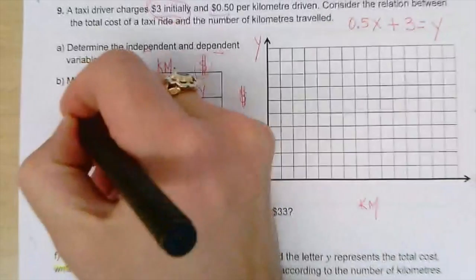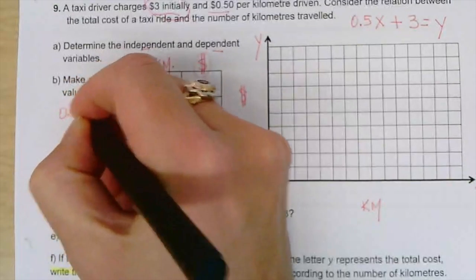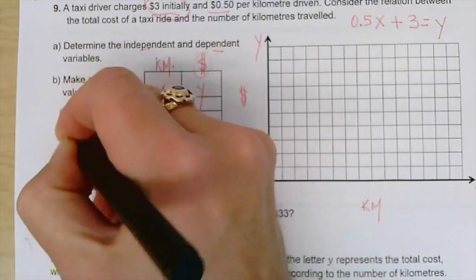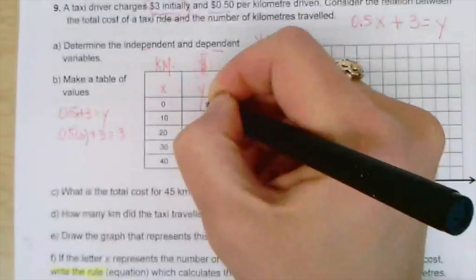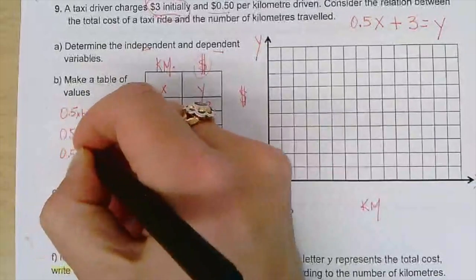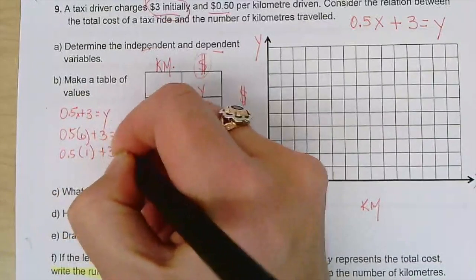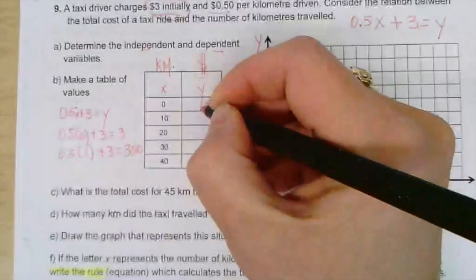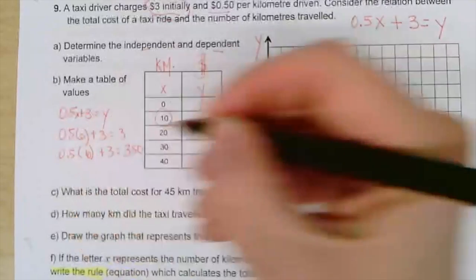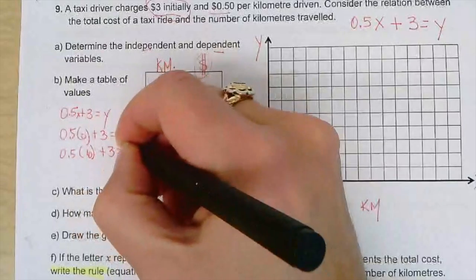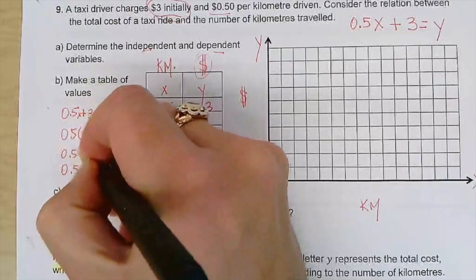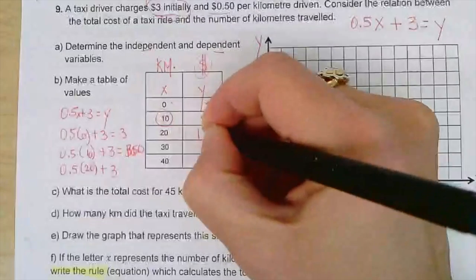So now when I look at this, I have to replace the x's in my rule by these numbers. So I have 0.5x plus 3 equals y. My first x is 0. It's going to cost me $3. My next one, if I go 1 kilometer, I will pay $3.50. Oh, it doesn't say 1 kilometer. It says 10 kilometers. So how much will it cost me? 0.5 times 10 plus 3. $8. How about for 20? 0.5 times 20 plus 3 is $13.